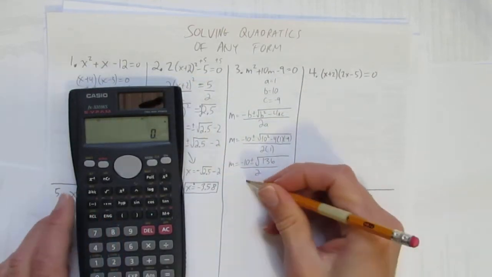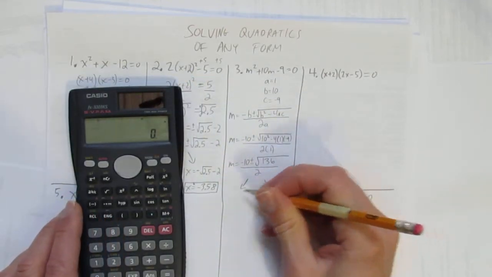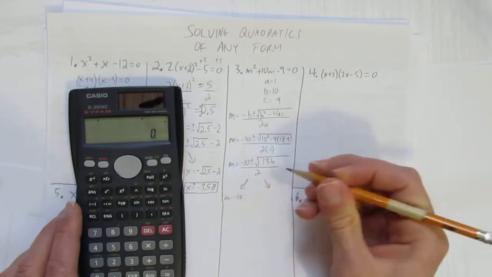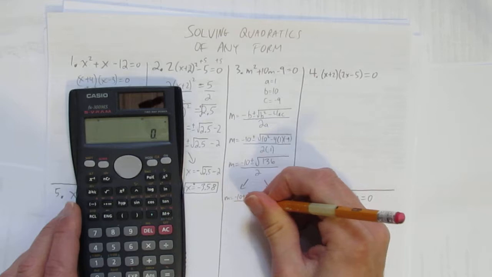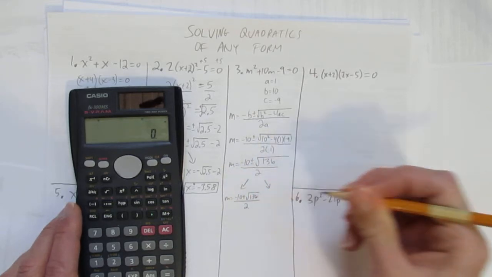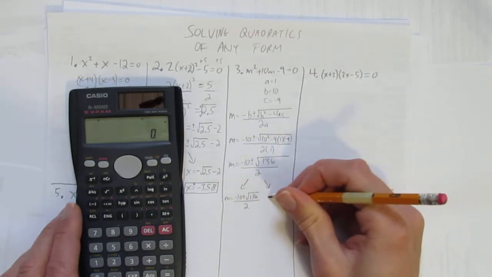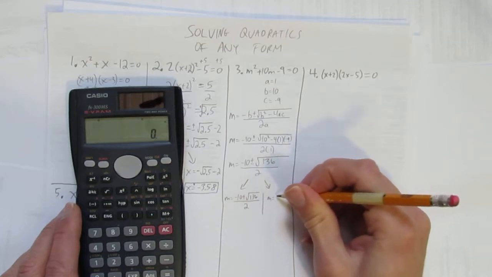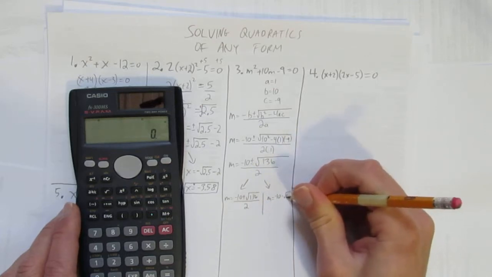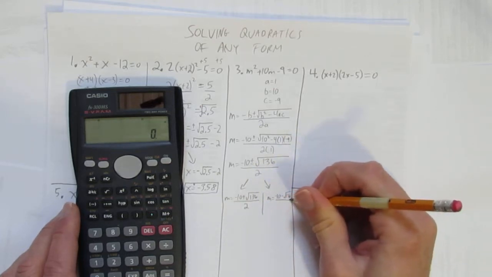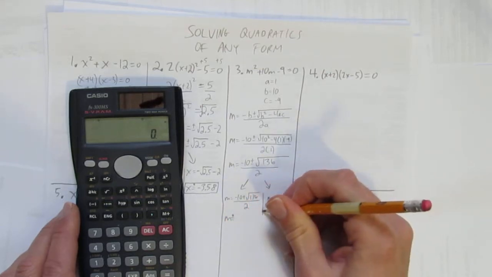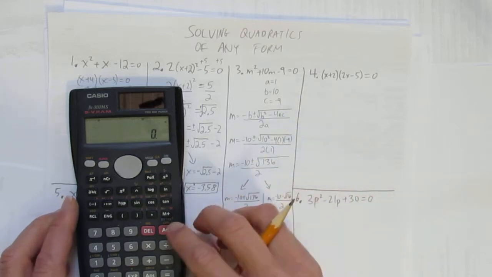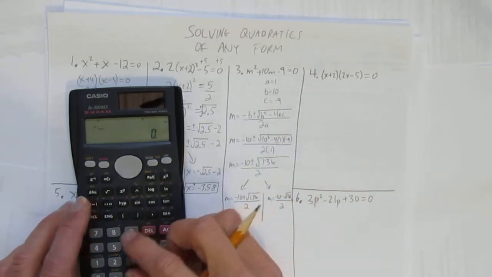At this point, I separate into two pieces. Either the m is negative 10 plus the square root of 136. Make sure those roots and those fractions cover everything. Divide by 2. Or, let's put a line here, m is negative 10 minus the square root of 136 all over 2. And I'm going to round almost certainly here because the square root of 136 is going to be a big decimal.